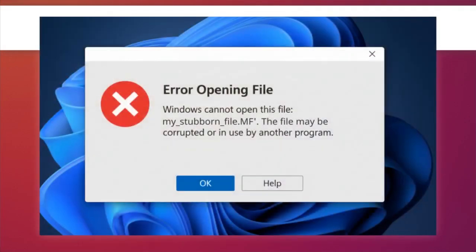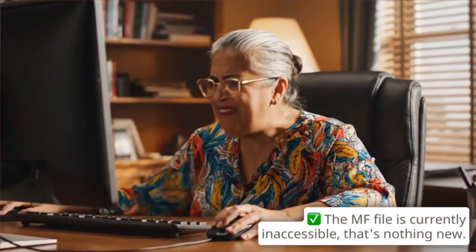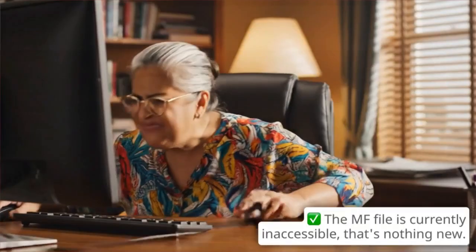If the MF file is still giving you trouble, relax. Failure to open this MF file usually comes down to 3 basic scenarios. Let's go through this quick list and check each one off.